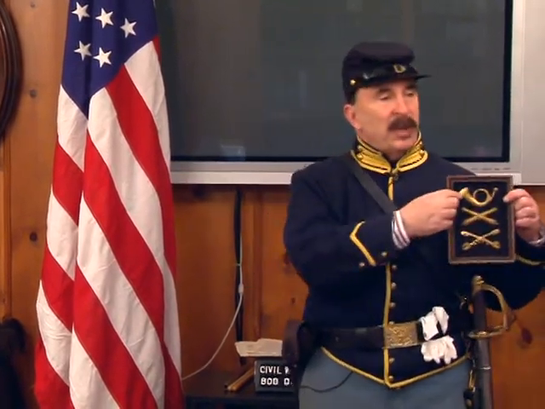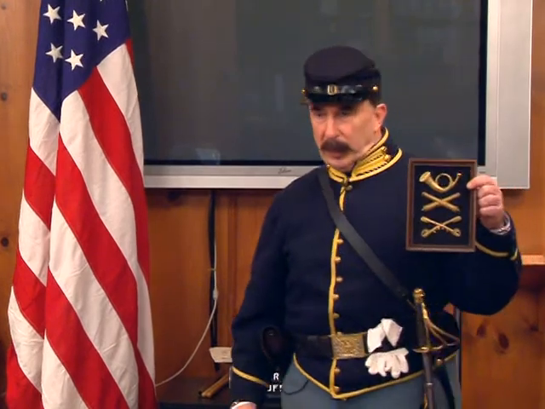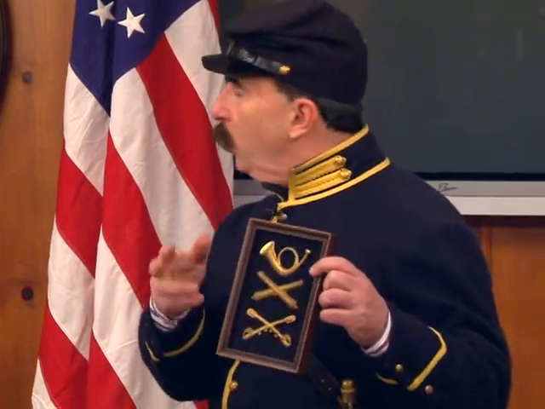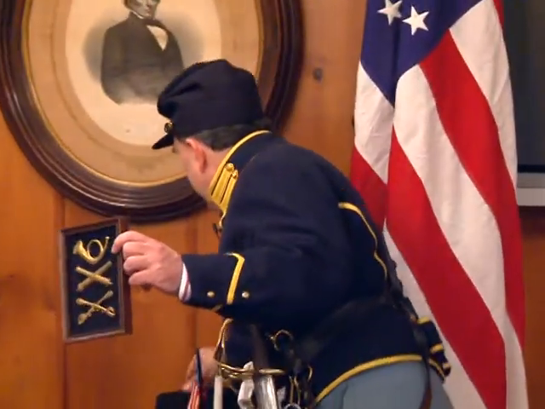This is the infantry symbol back in those days, which is a hunting horn. These are stamped out of brass, and they're not gold-plated, they're just brass. And they were worn on their hats, as you can see here.